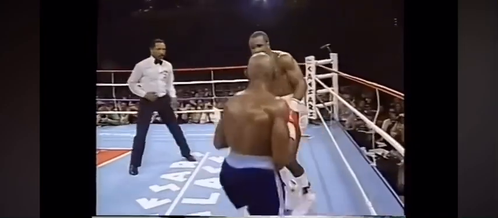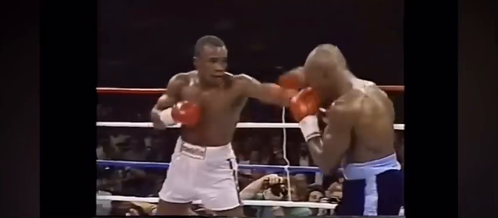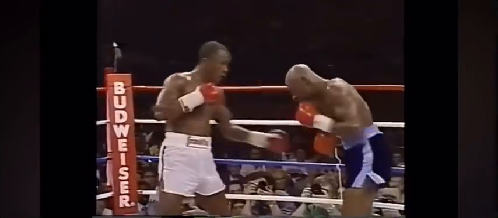So Hagler will duck under Leonard's rear hand, which is a good thing to do. It's good defense, but then he just couldn't avoid Leonard's lead hook. And that landed flush. Off to the next good detail.